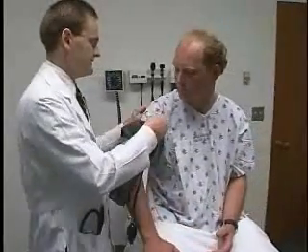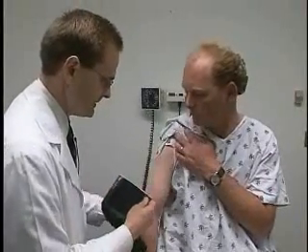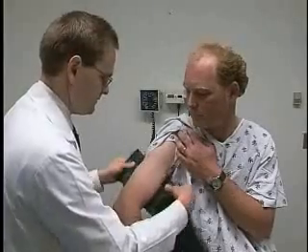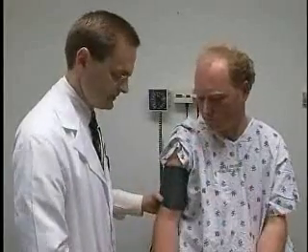The next step I want to do, John, is to check your blood pressure. You want to make sure the cuff is the right size. Just lift this up a little bit. I'm just going to put your arm at your side. Good. Okay, so this is the right size cuff. If we use the wrong size cuff, it'll falsely elevate your blood pressure.